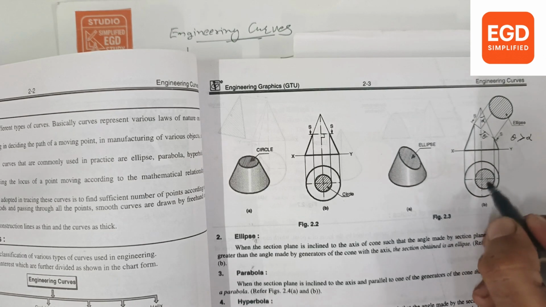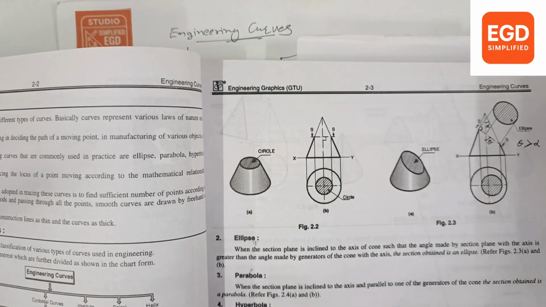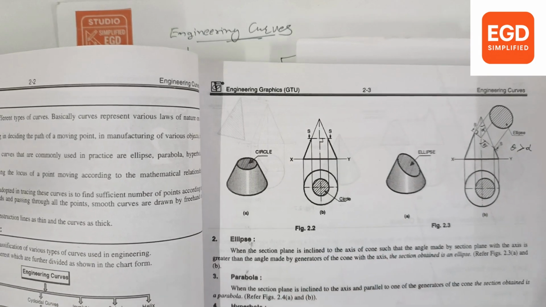Okay, when you see from the top it will look like a circle, but when you see perpendicular to the section it will look like an ellipse. So the ellipse is generated through the cone.